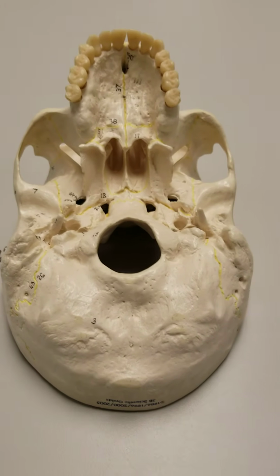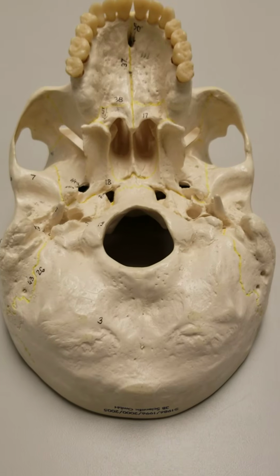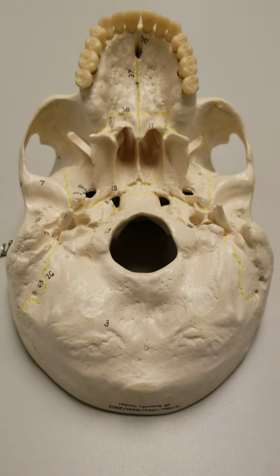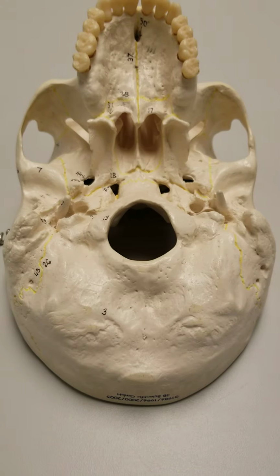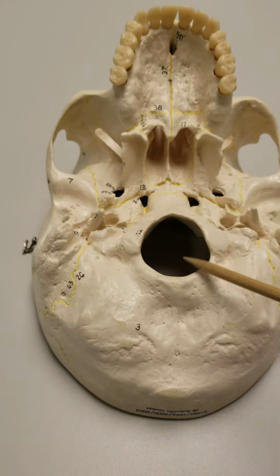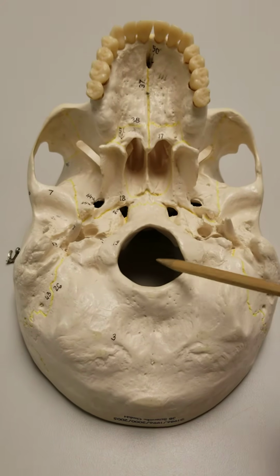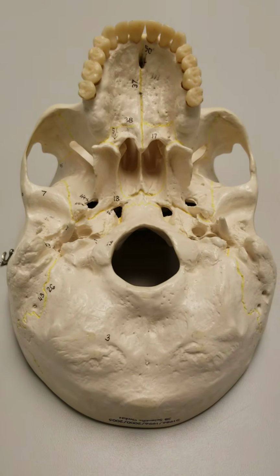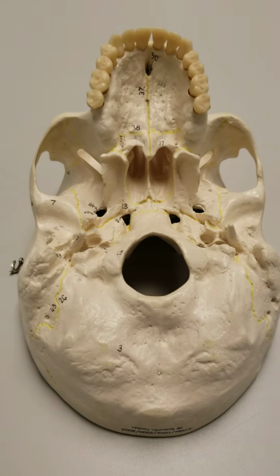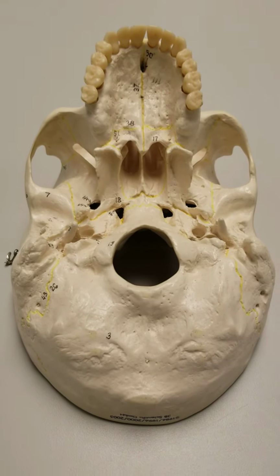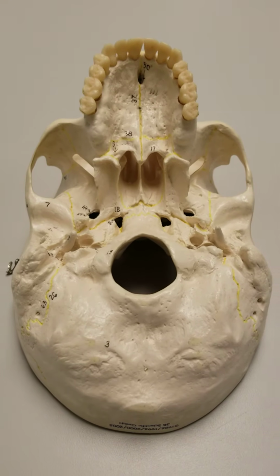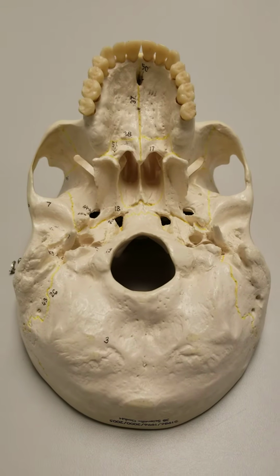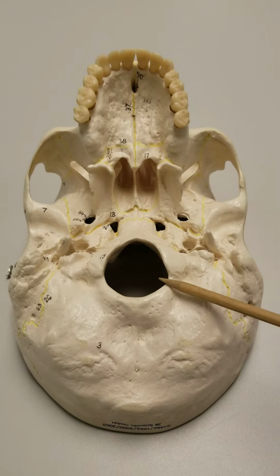Now, the occiput is the first of the cranial bones that's going to have a landmark that you need to know. It has a couple of them actually. The first landmark is this really large hole here. This is called the foramen magnum. Sometimes people call it the magnum foramen. Either way, I have always called it the foramen magnum. Foramen is the most common term used for a hole in a bone. Magnum means large, so this is a large hole in the bone.